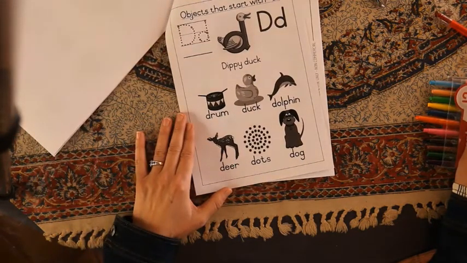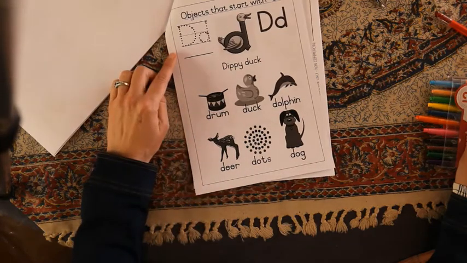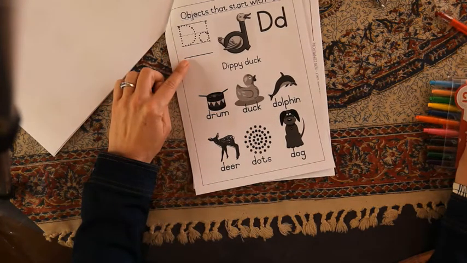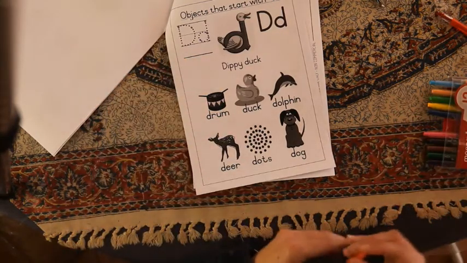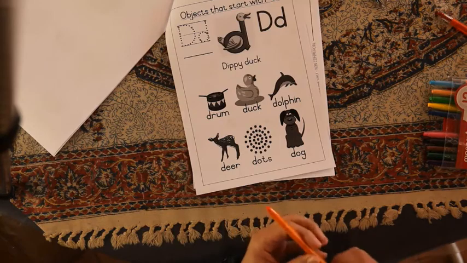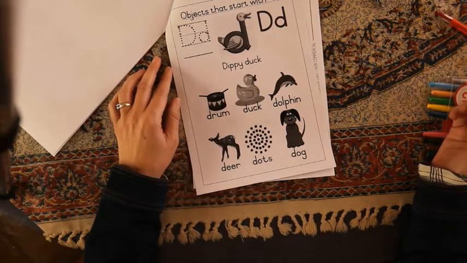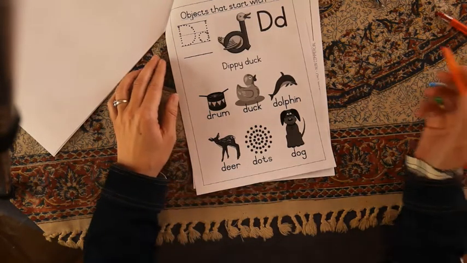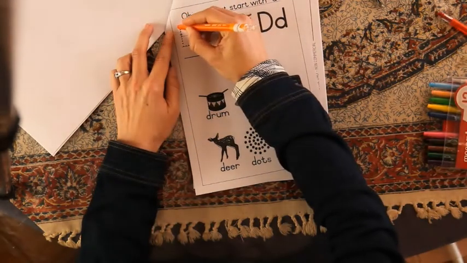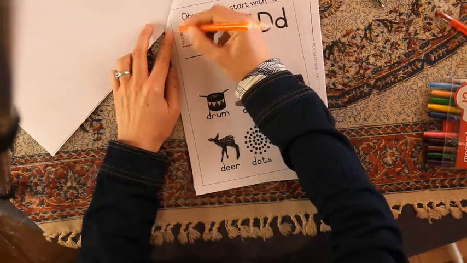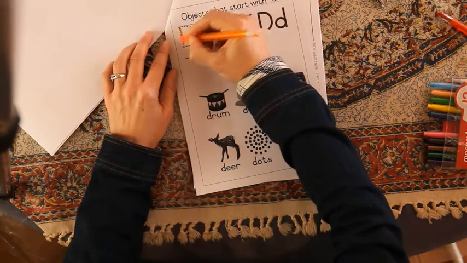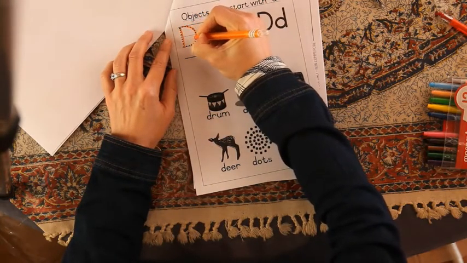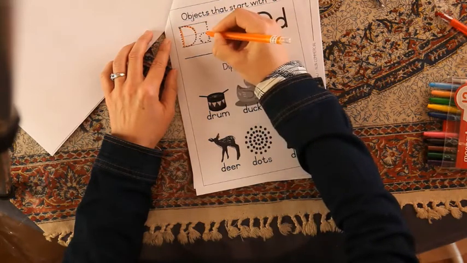Then you will see an object chart with a D. You will be able to see a capital letter D as well as a small letter D. Now again, your child can trace the capital letter D as well as a small letter D with any color retractable crayon. I'm going to do that. First the capital letter, and then the small letter.